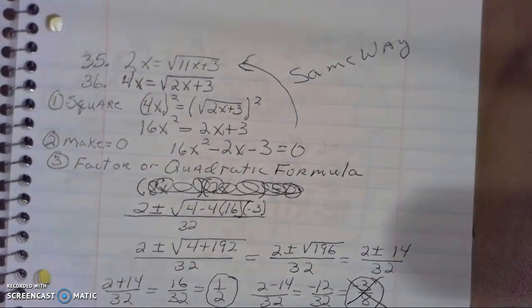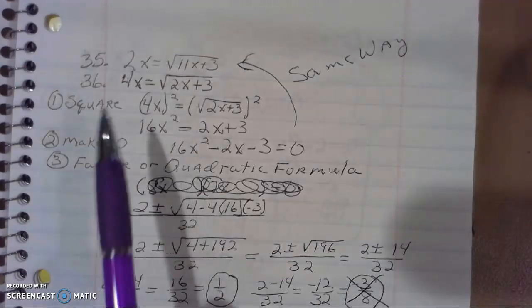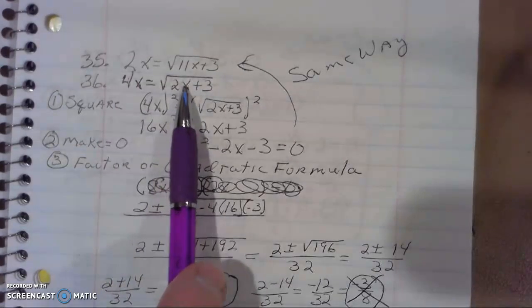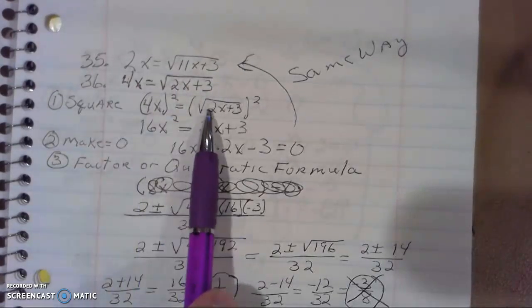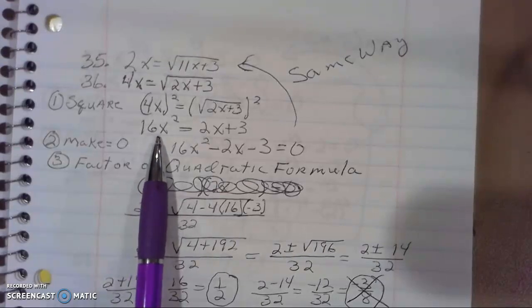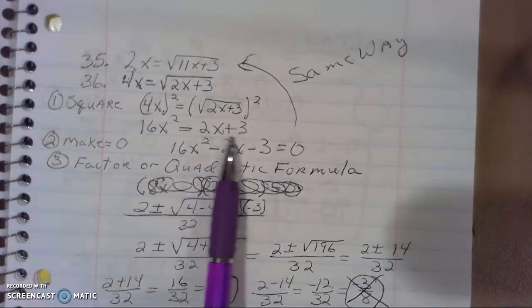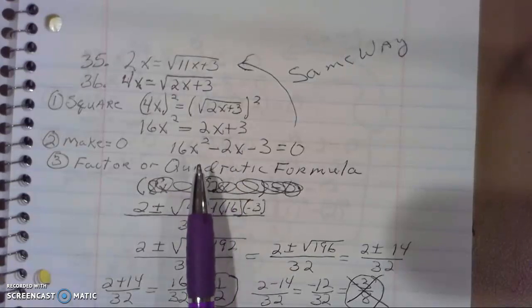Then number 35 and 36 are alike. This is where we have one of our x's in the radical, a square root. Number 36, I'll show you how to do, then you do 35 the same way. Since you've got an x inside the radical, you need to square both sides. The left side, 16x squared. The right side, when you square a square root, you're just left with 2x plus 3.